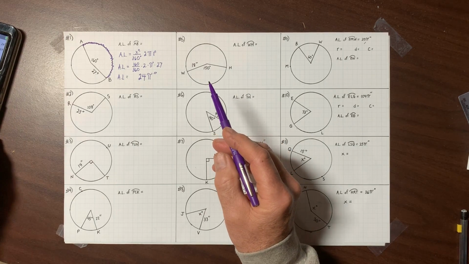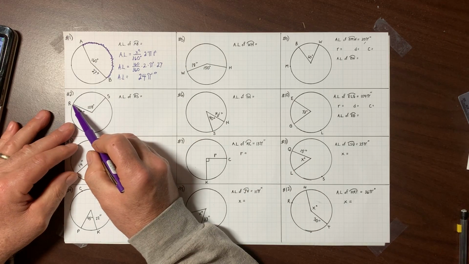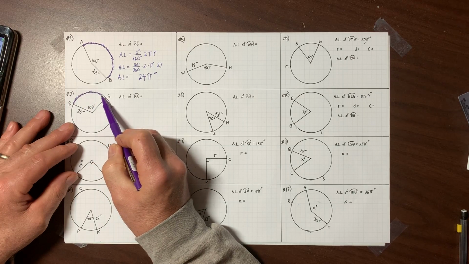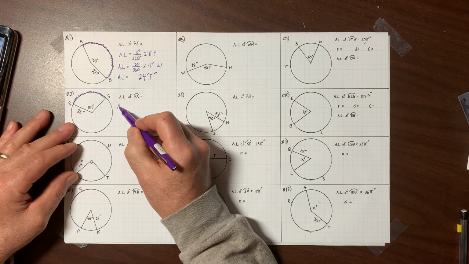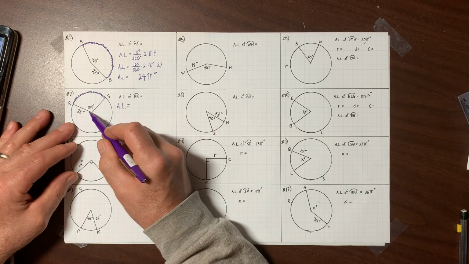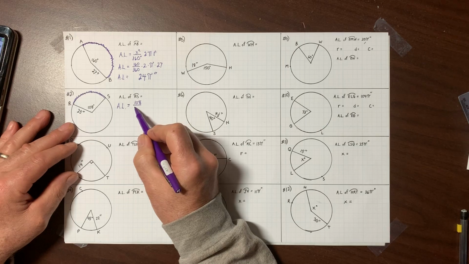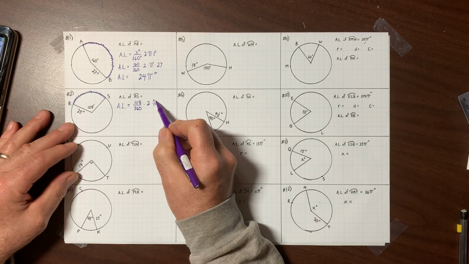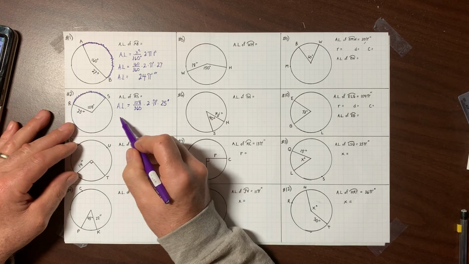Problem number two is very similar to problem number one. We're trying to find the length of arc RS. It goes from R to S this way. That's a minor arc. And the degree measure of that arc would be 108. So I'm just going to utilize my arc length formula. Arc length would equal the degree measure of the arc, which would be 108 over 360 times 2 times pi times the radius, which is given as 25 inches.